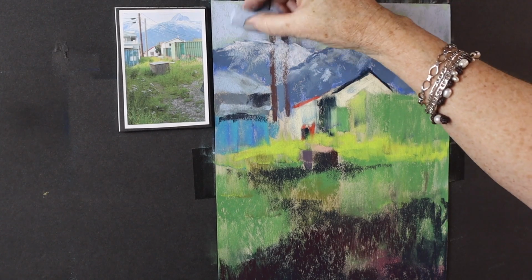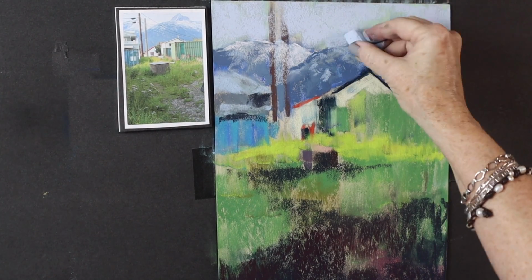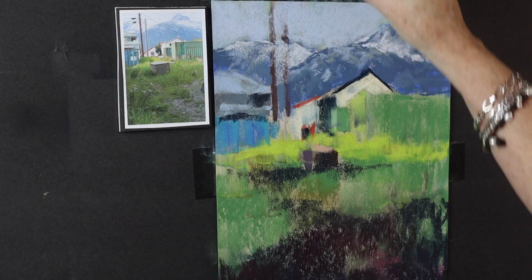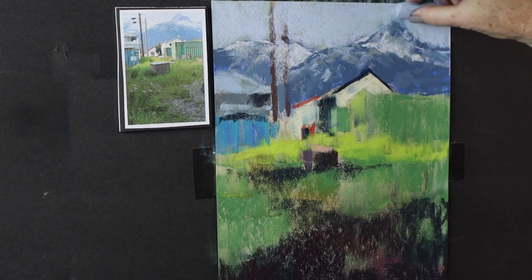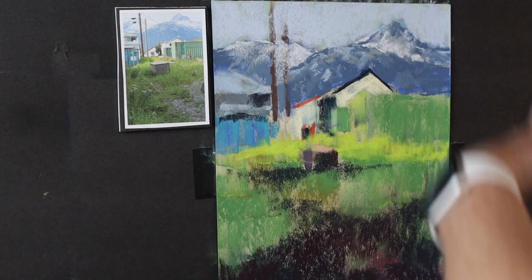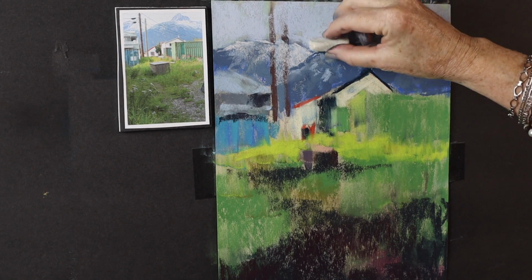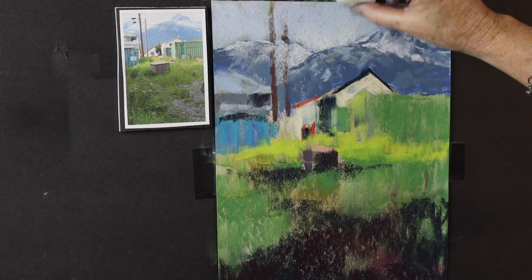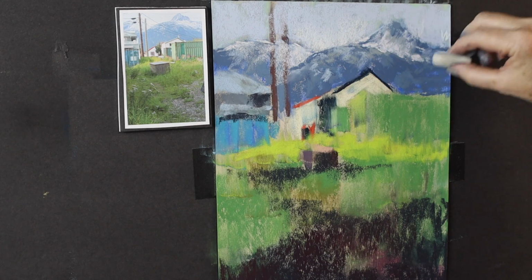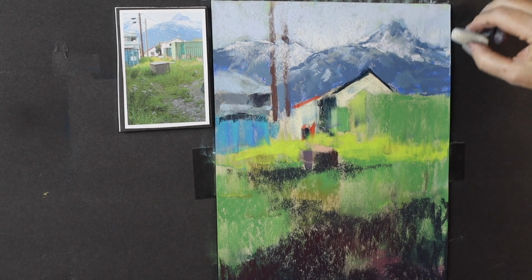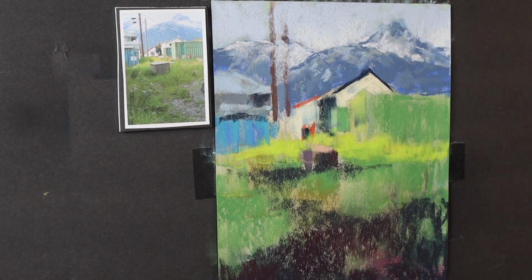I like the turquoise of the greenish underpainting, so I'll let some of that peek through because that helps connect us to the grass. I'm going to make it a little bit lighter at the horizon, or where the sky meets the mountains. Oops. The paper is not sitting perfectly. It's kind of curling a little bit. So we have our mountains.